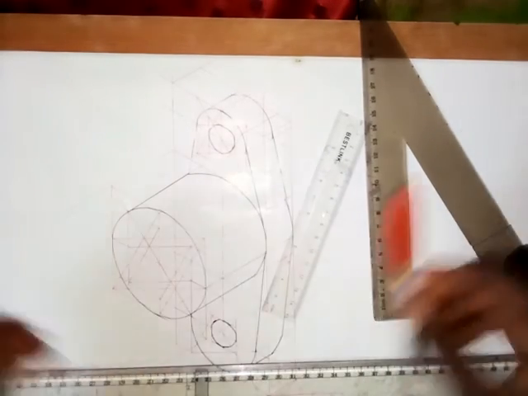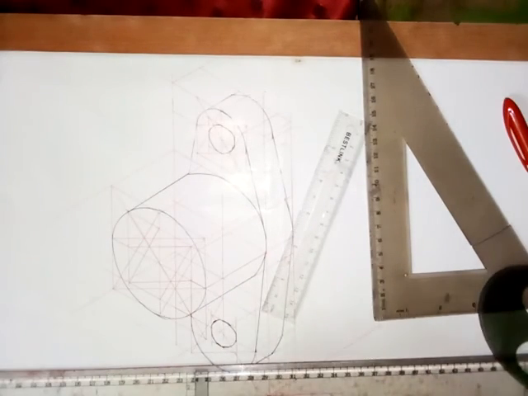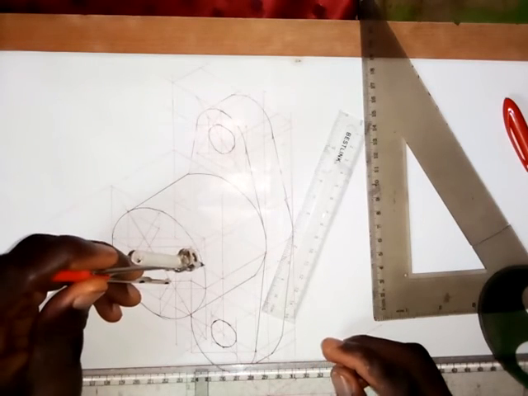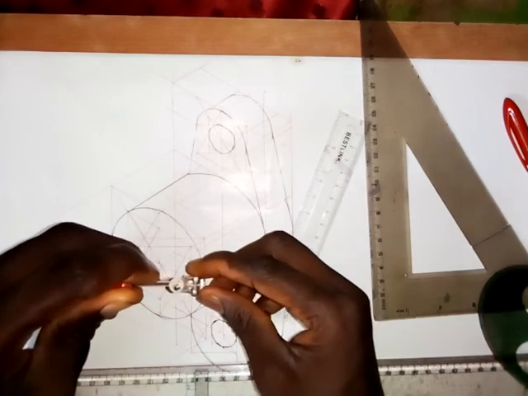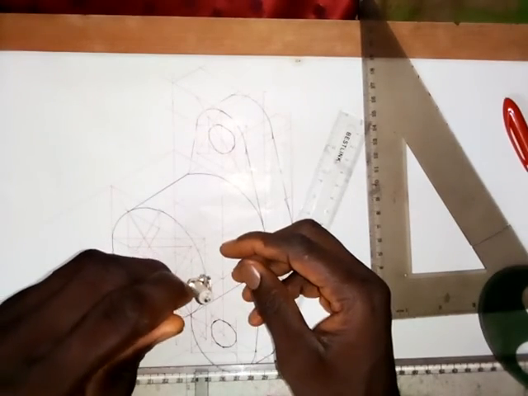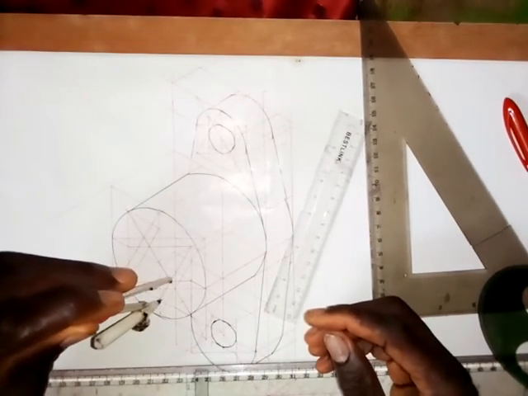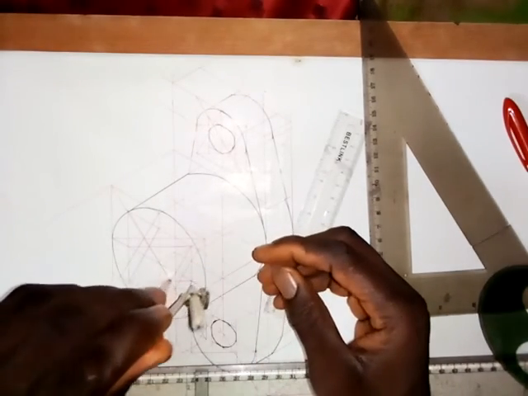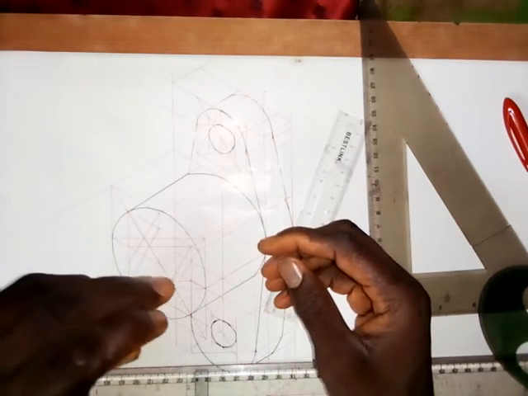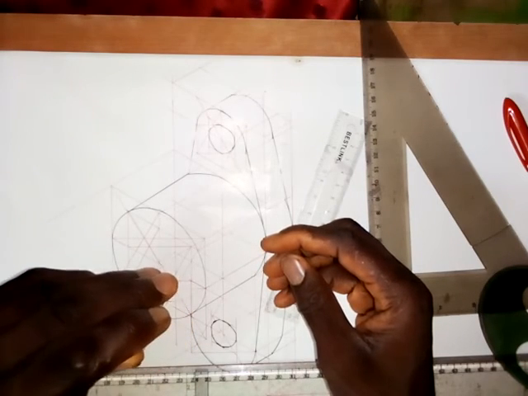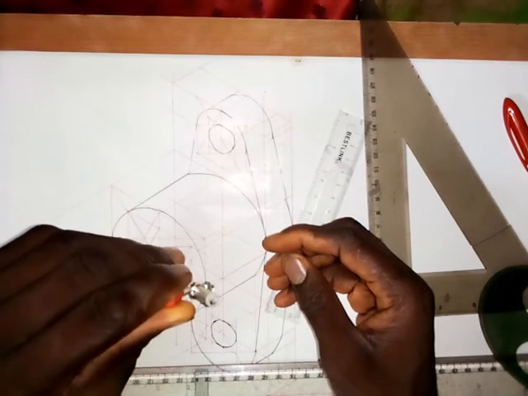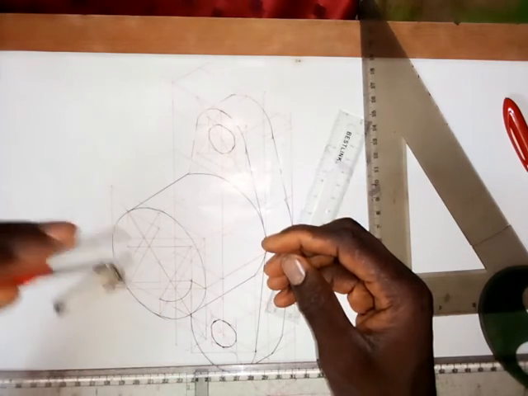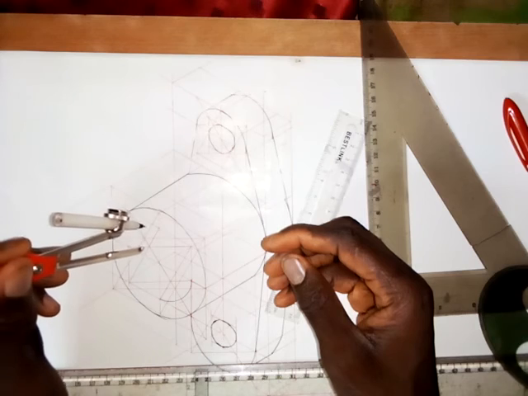Then I'll take my compass and put it here at this point. So I will draw a curve like this. Then I bring it here.